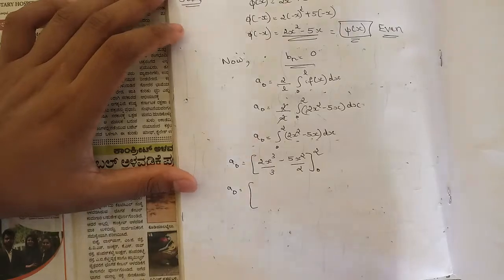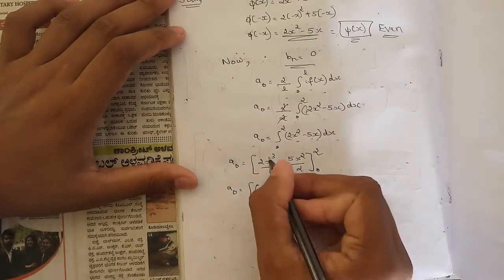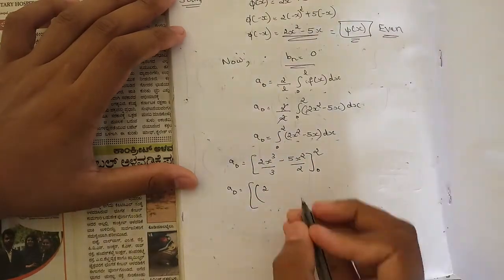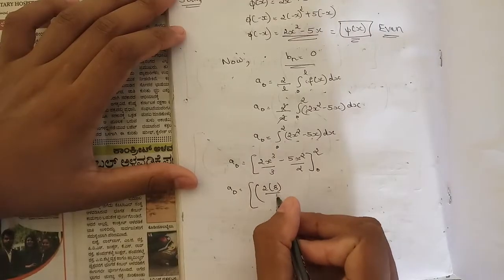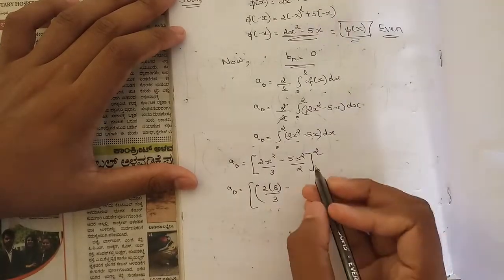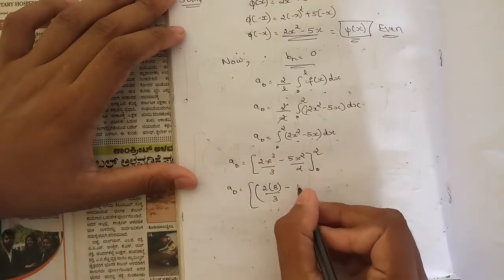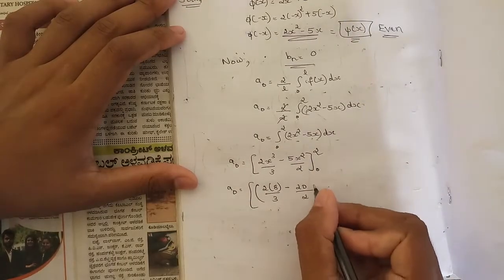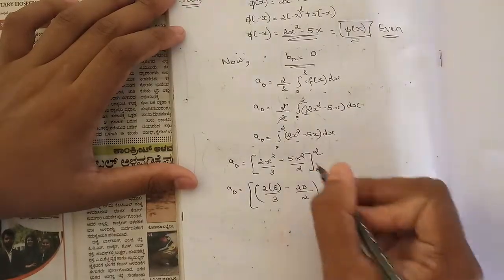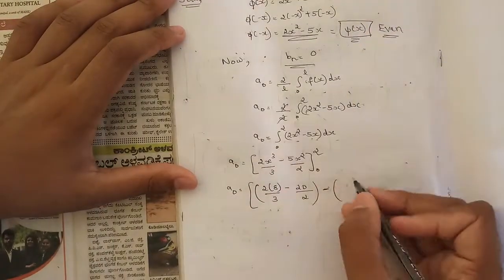Substitute the upper limit, that is 2. 2 into 2 cube by 3, that is 2 into 8 by 3, minus 5 into 2 square, that is 2 square is 4, 5 4s are 20, minus the lower limit.